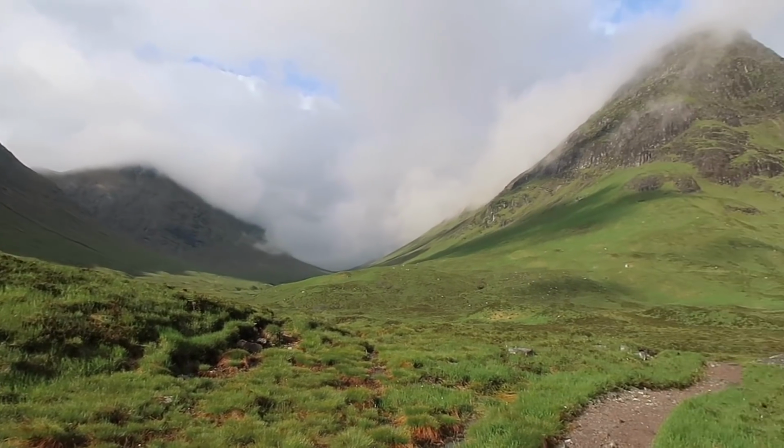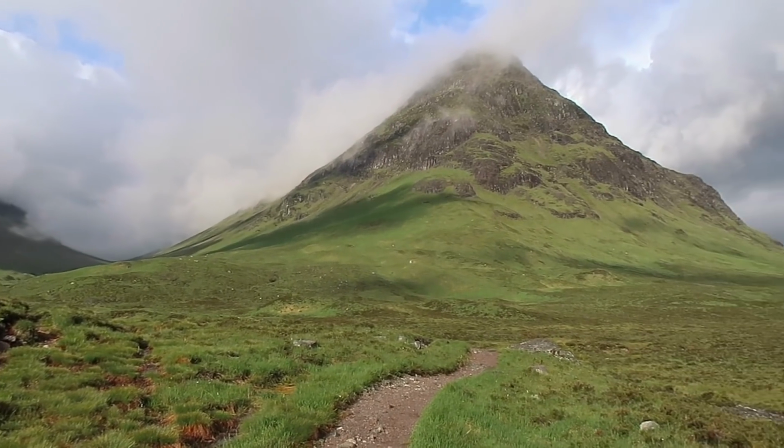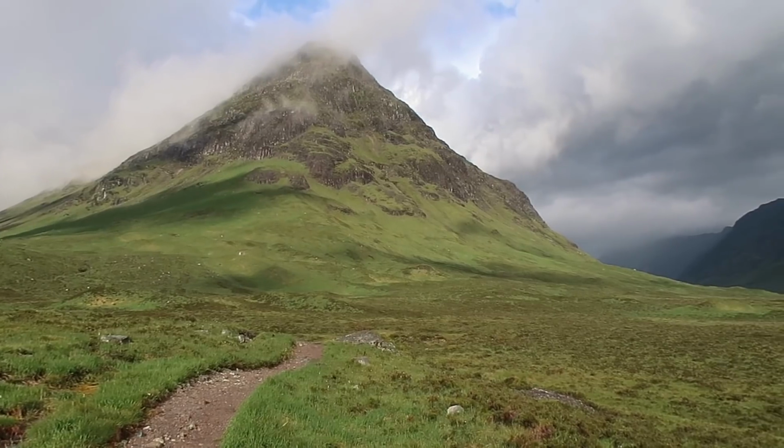This is exactly what I was looking for. The track that I'm walking along has started to turn around towards part of the Bauchaille, and it's that famous part, the really triangular pyramid shaped mountain. This path provides a bit of a leading line from the left-hand side of the image through to the middle and leads the eye up to the Bauchaille itself.